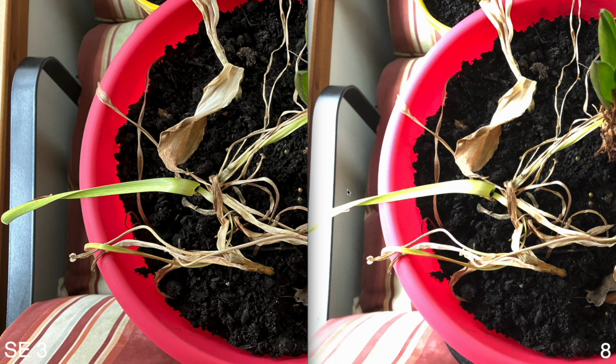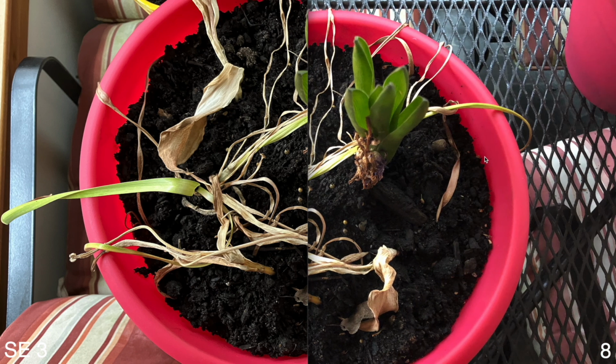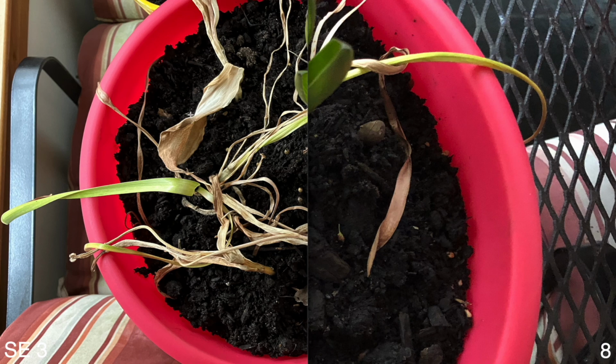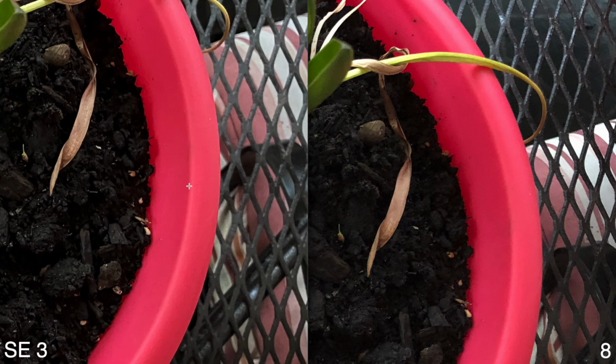So there could be a lot of things going on here. I mean, it's probably more so the chipset and the newer sensor we have on the iPhone SE 3, but this was a really big difference. Now, if we go to a spot in the photo that is supposed to be more even, I can't really tell a crazy big amount of difference.